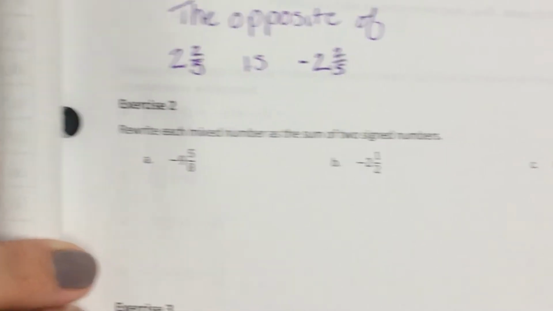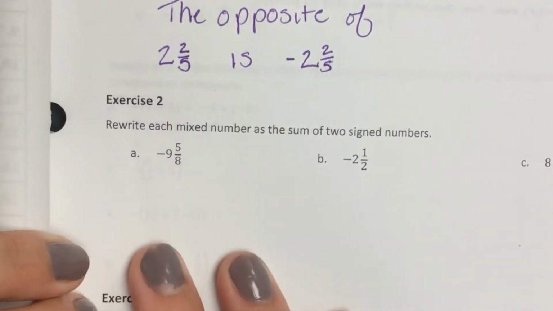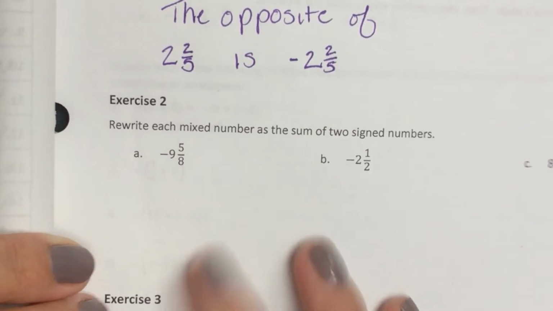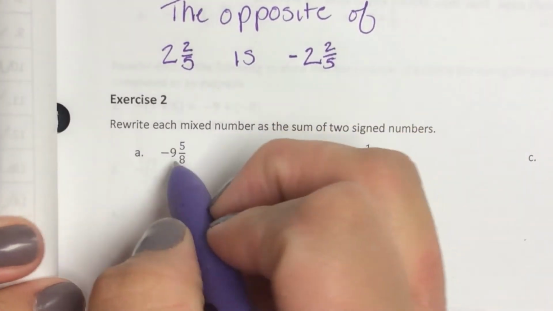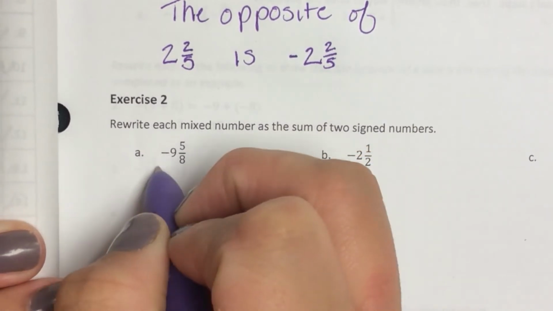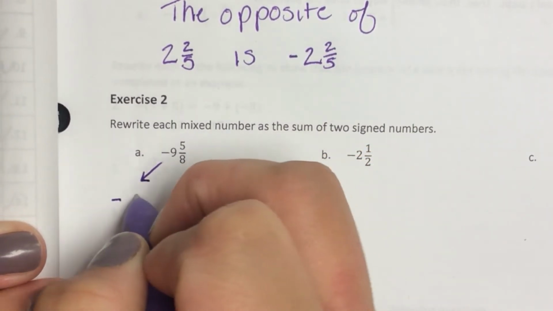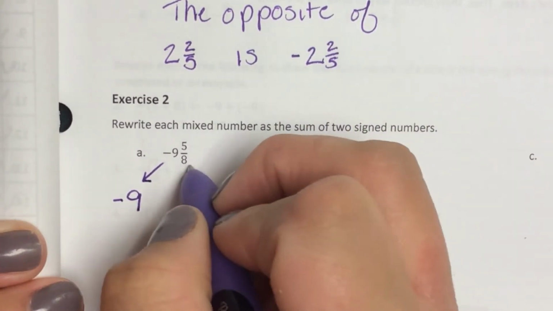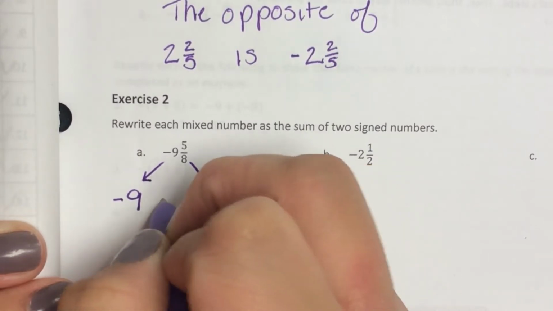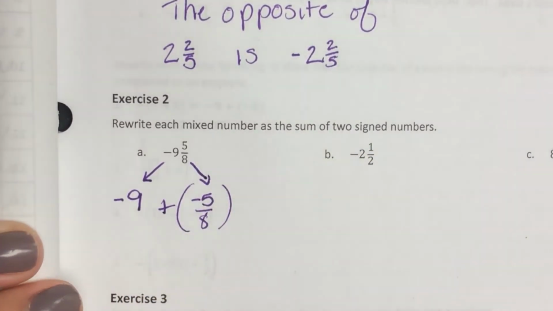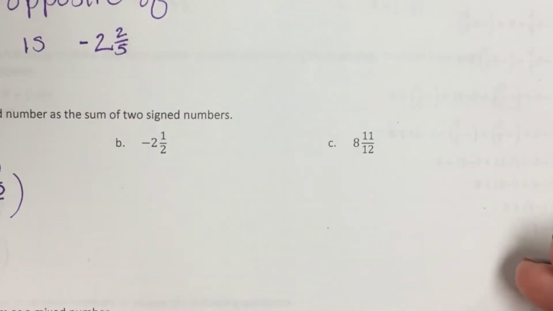Okay, so what they would like you to do in this part, exercise 2, is they want us to rewrite each mixed number as the sum of the two signed numbers. So I'm going to do A for you as an example so you understand what they're talking about. They want us to separate these. So -9 and 5/8. They want us to realize that this is -9 and this is -5/8, and they're just adding them together. They're adding the two parts together. So you do that with B and C. So pause the video here, go do B and C, and then come back and check your answer.